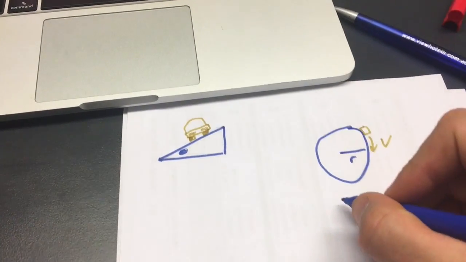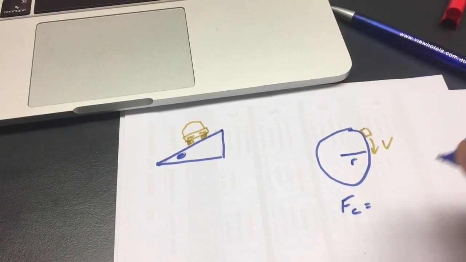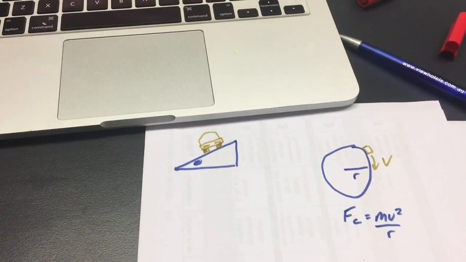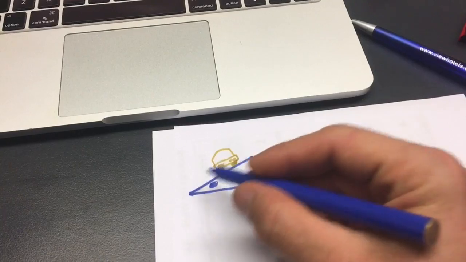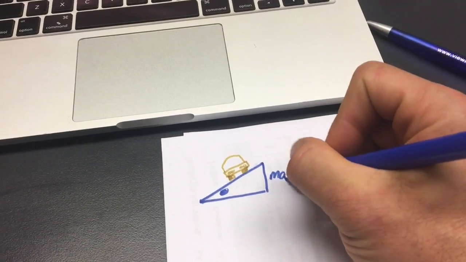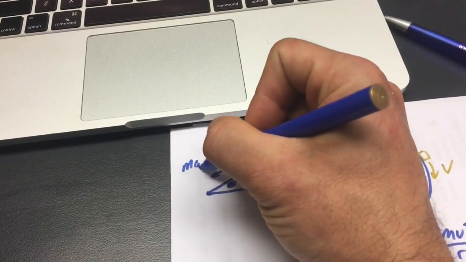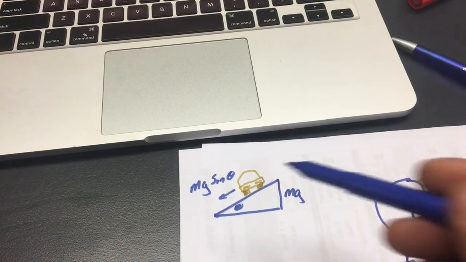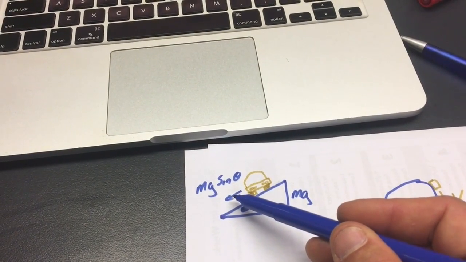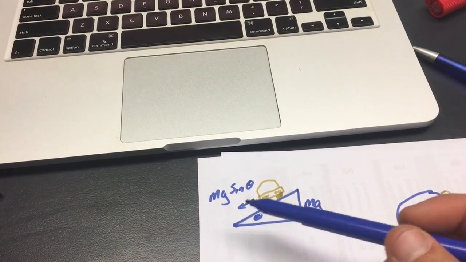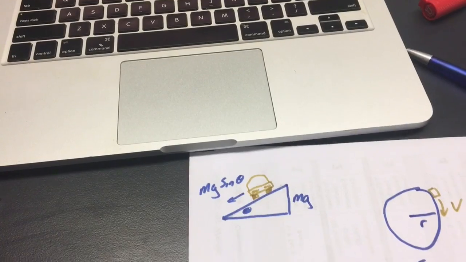We can work out that the centripetal force required is Fc equals mv squared over r. We also know from previous work that there's a force down the ramp caused by gravity. So we have mg here, and we have the downslope equal to mg sine theta. This is going to be producing the inward acceleration in an ideal world. The car will be pushed down the track, and as a result, it will curve inwards. So can we work out the speed or the angle?